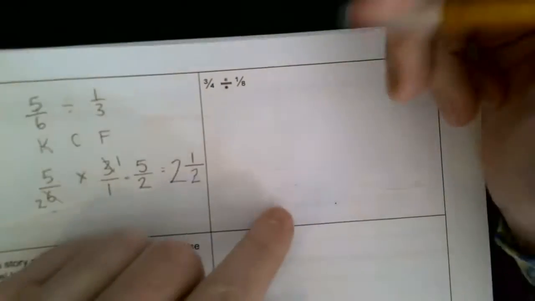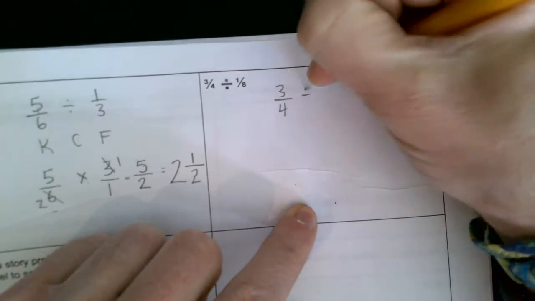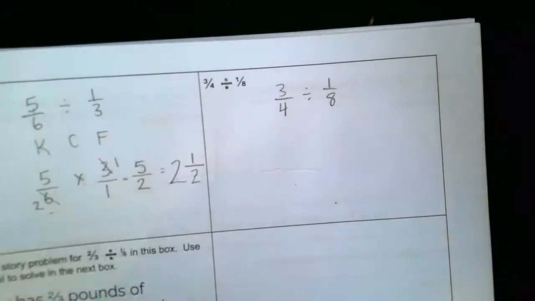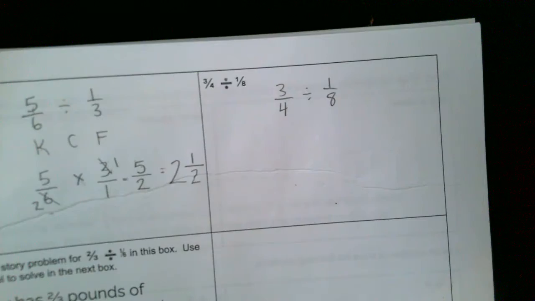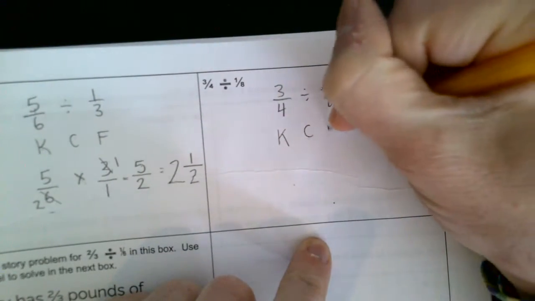Let's keep going. Let's try another one here. We got 3/4 divided by 1/8. We're going to set this up and solve it the same way. We're going to keep, change, flip.